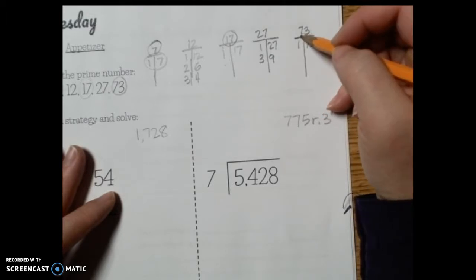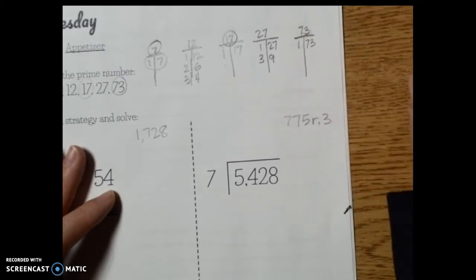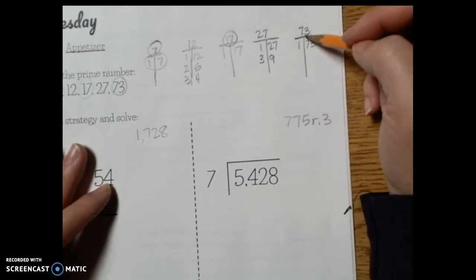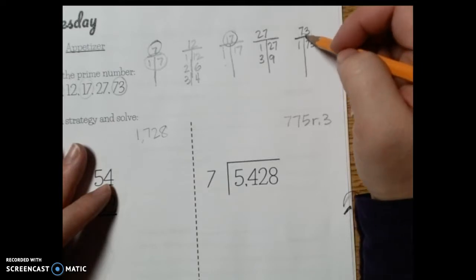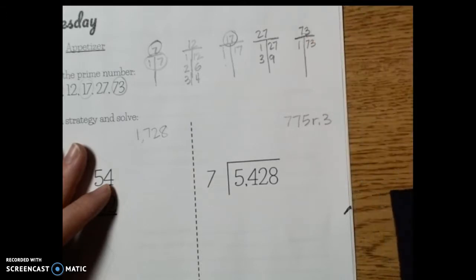8 times, let's see, 7 is 56. No, that doesn't help me. 8 times 8 is 64. 8 times 9 is 72. 8 times 10 is 80. So I'm jumping all around it, but not on it. So 9 would be, 9 times 7 is 63. 9 times 8 is 72. 9 times 9 is 81. So we're all around it, but not on it. 10 doesn't work because it doesn't end in a 0.